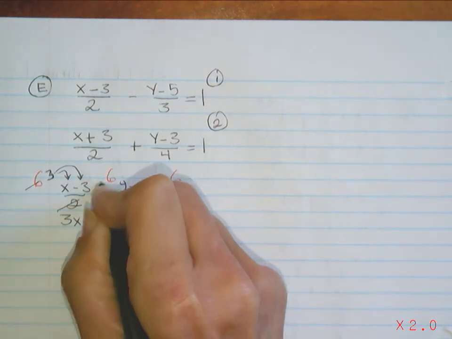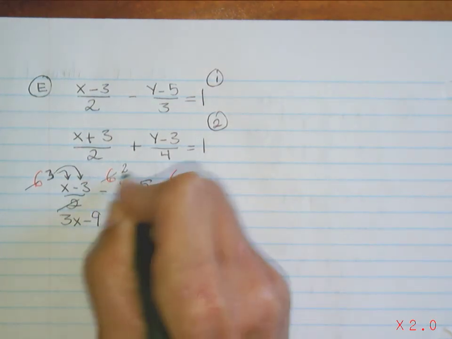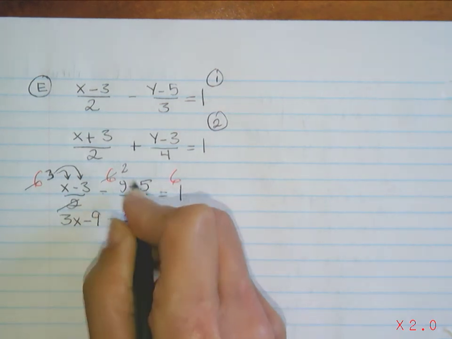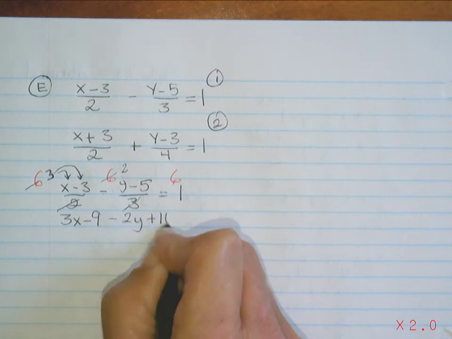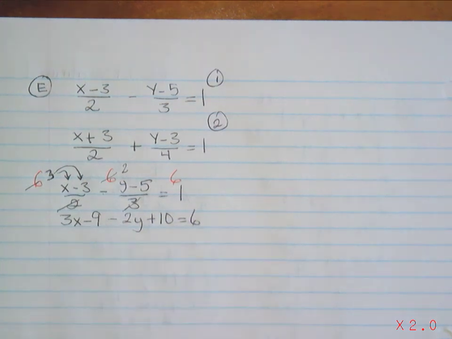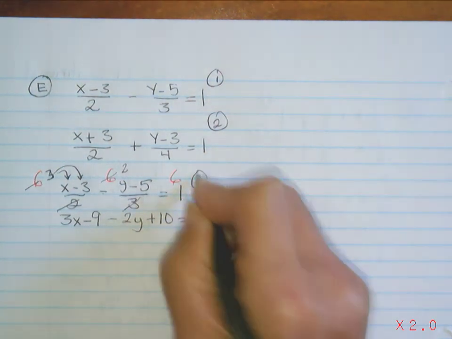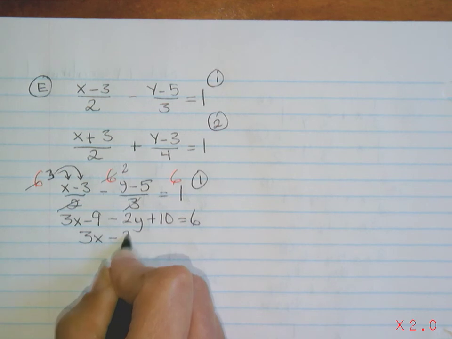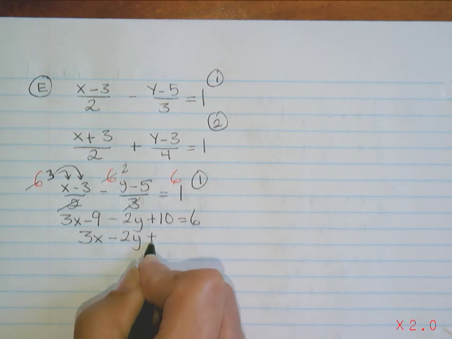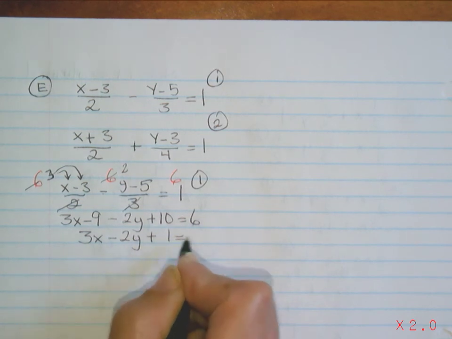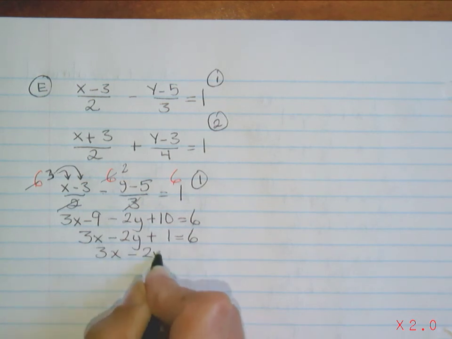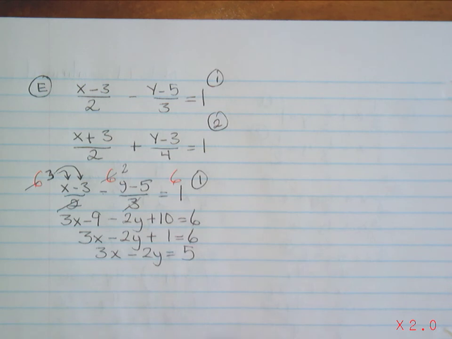Now watch this. That's a 2, but it's a negative 2. So you have negative 2y. Negative 2 times negative 5 plus 10. That's why I like being able to videotape this so that you can see where these things came from. So I have 3x minus 2y plus 1 equals 6. So 3x minus 2y equals 5.